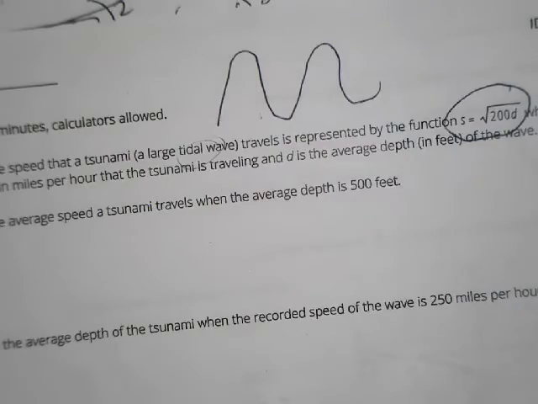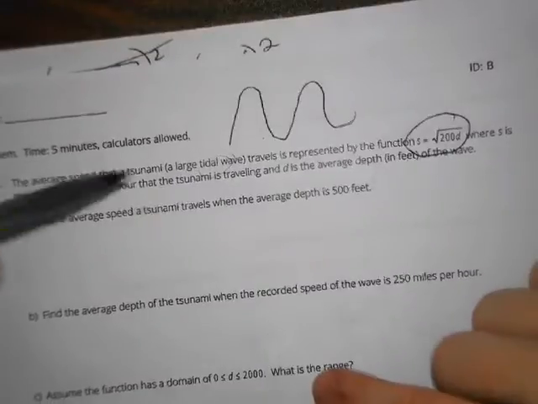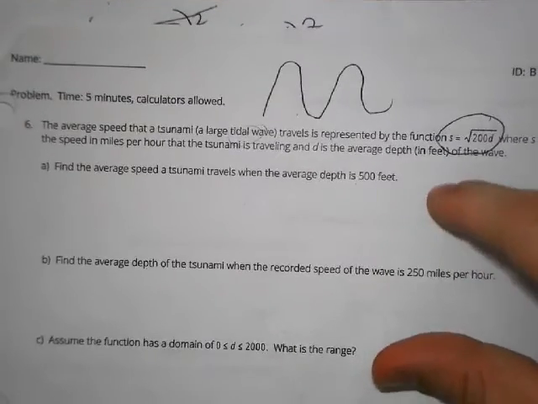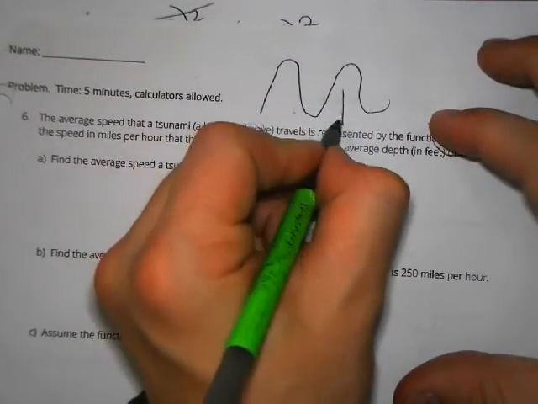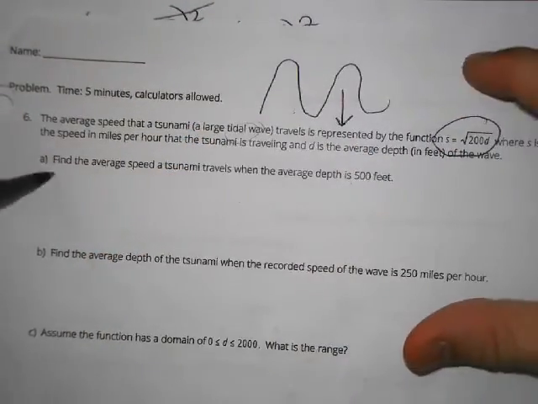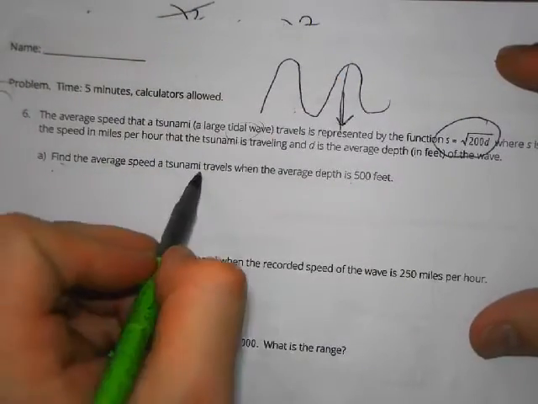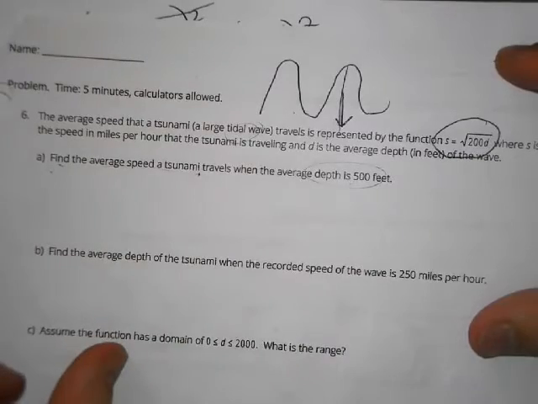S is the speed in miles per hour that the tsunami is traveling, and D is the depth of the wave. In other words, how deep the wave is going to go. All right, so from top to bottom, this would be like 500 feet. Find the average speed when the depth is 500 feet.